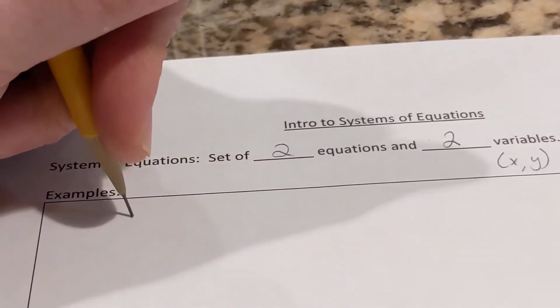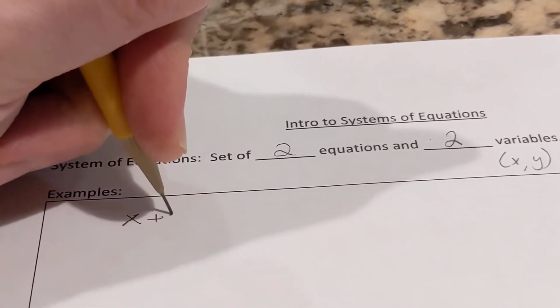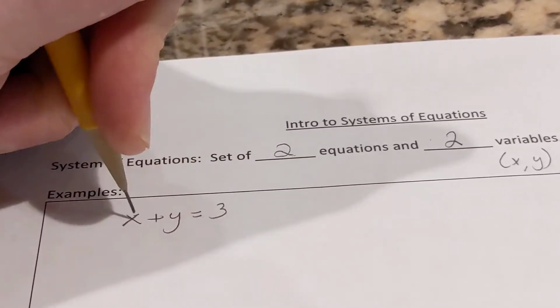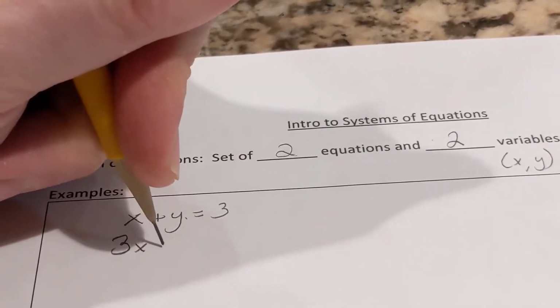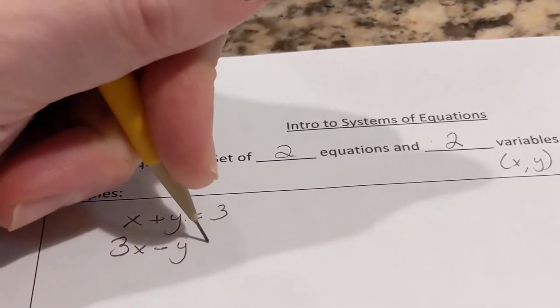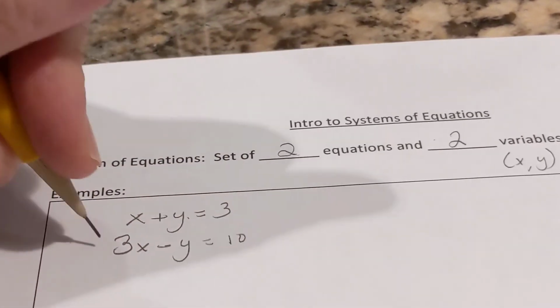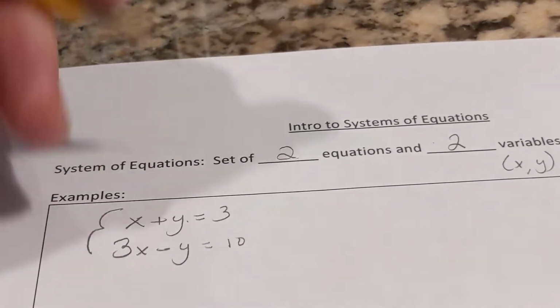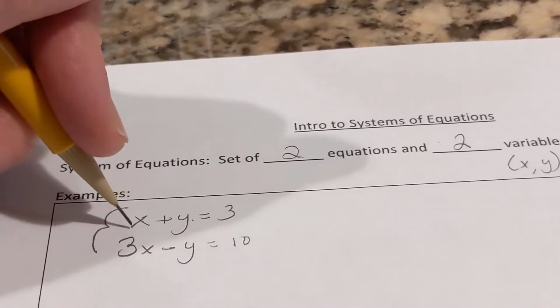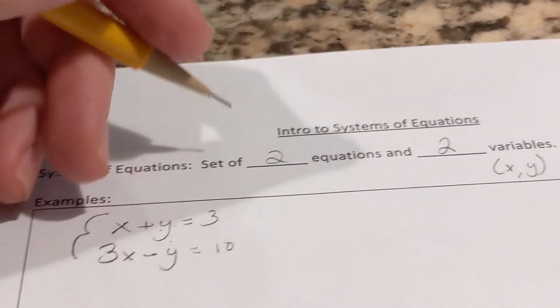What does a system of equations look like? It could look like x plus y equals 3, so here are two variables, and 3x minus y equals 10. We usually put these squiggly brackets to keep the equations together. So, two variables and two equations.